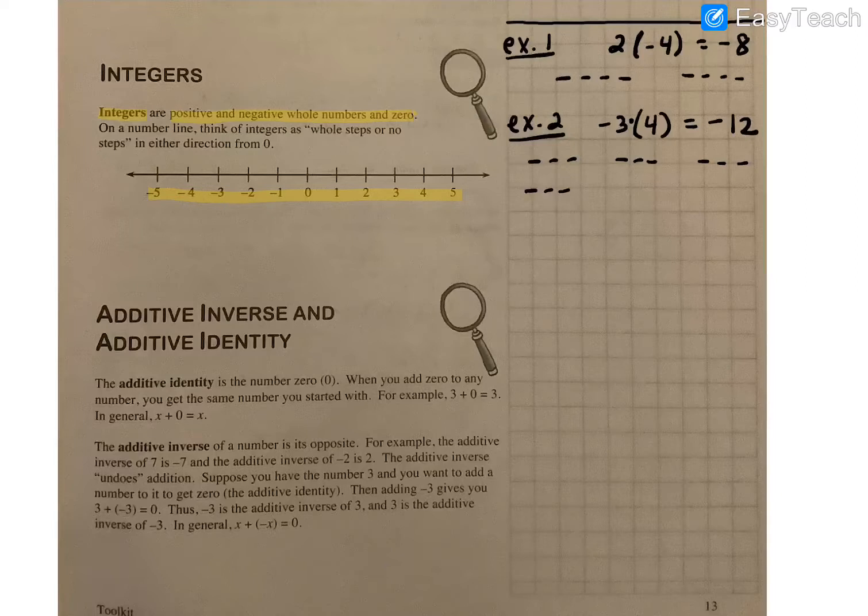Okay. So we can see here that if I multiply a positive times a negative, I'm going to get a negative number because there's a bunch of negatives here. And the same thing, if I multiply a negative times a positive, I'm still going to get a negative. The order doesn't matter here because I still have a bunch of negatives. So over here, let's write some notes. We know that a positive times a positive equals a positive.